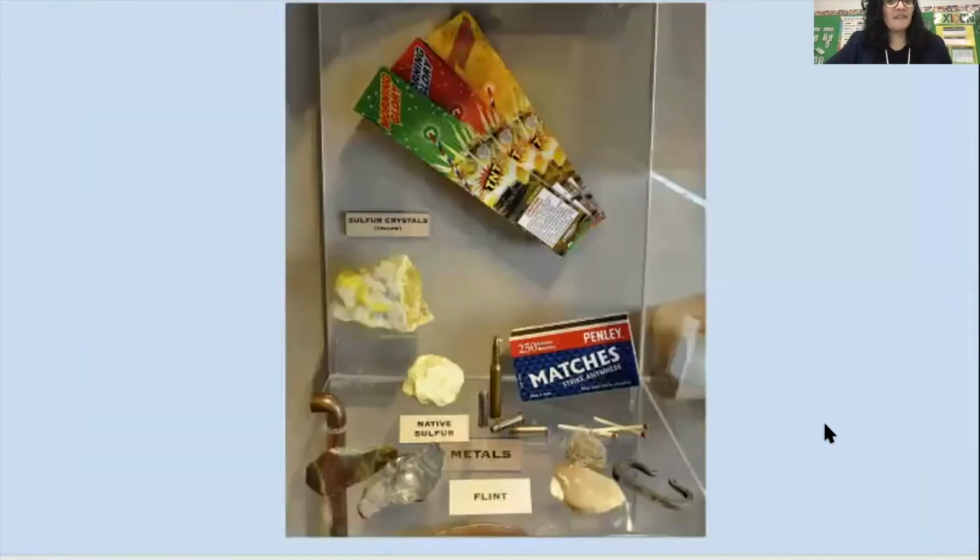Friends, we also have fun with rocks and minerals. So we use sulfur crystals, and those are the types of things that we use, for example, in those sparklers or matches to create a fire so that we can go camping or start the stove.